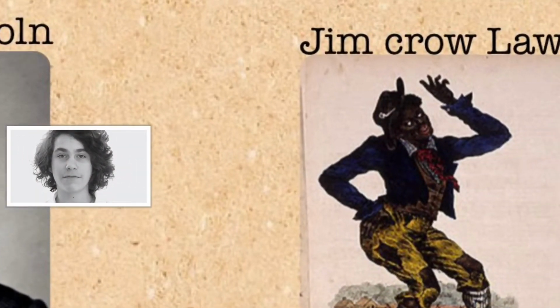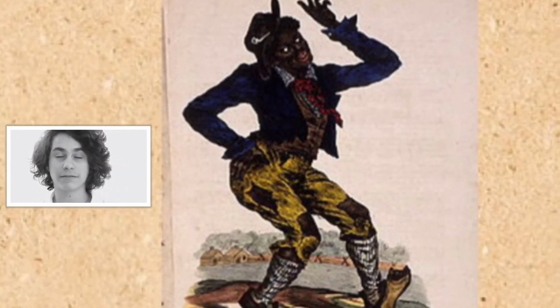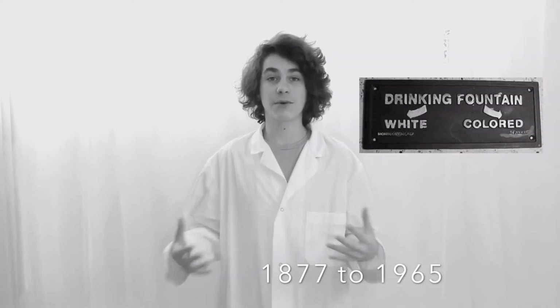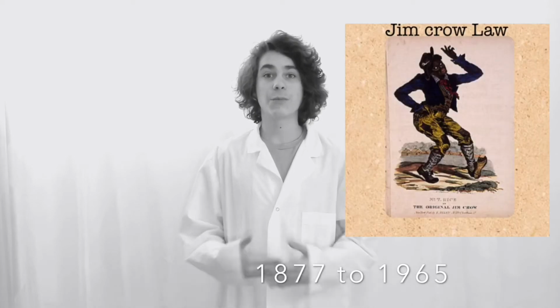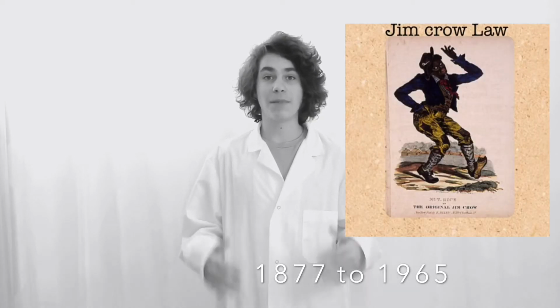From 1877 to 1965, the Jim Crow law, a law that enforced racial segregation in the southern states, was one of the most contested laws in the US. They named this law the Jim Crow law because Jim was representing all the stereotypes of a black man at this time.